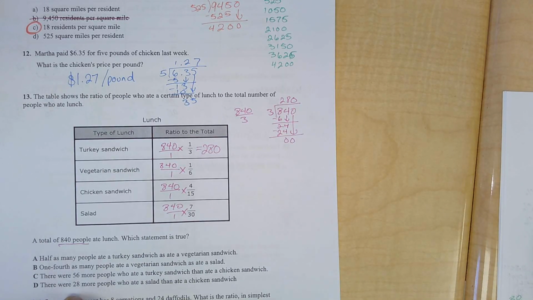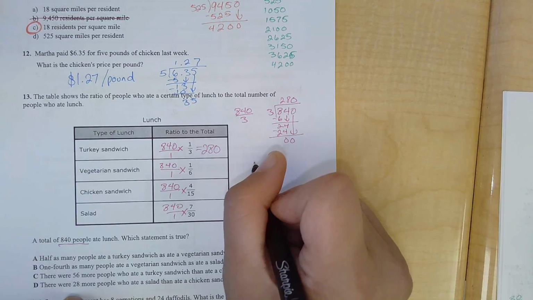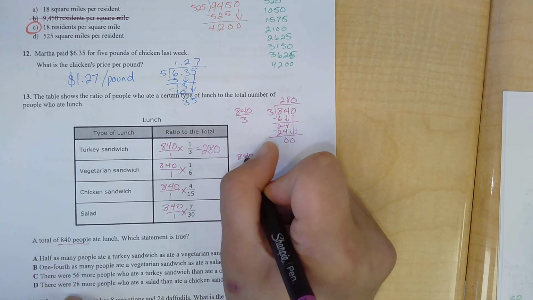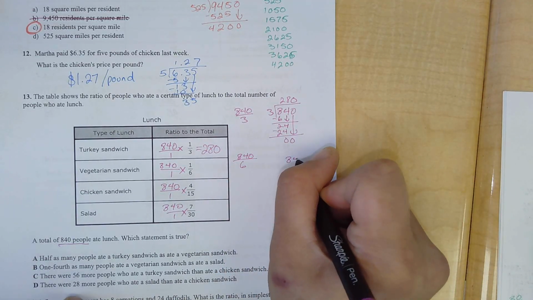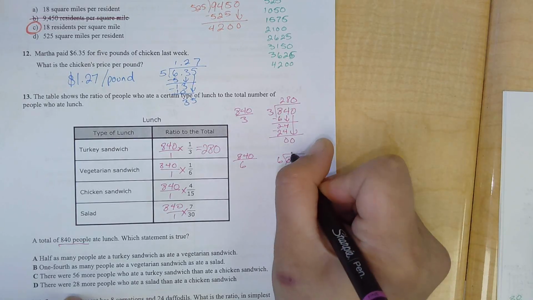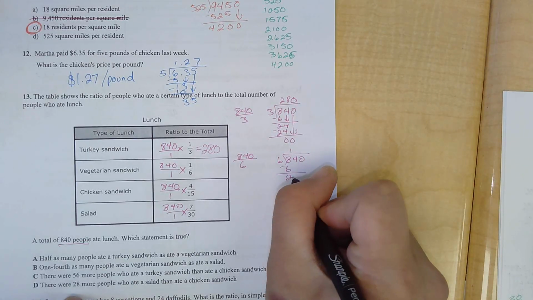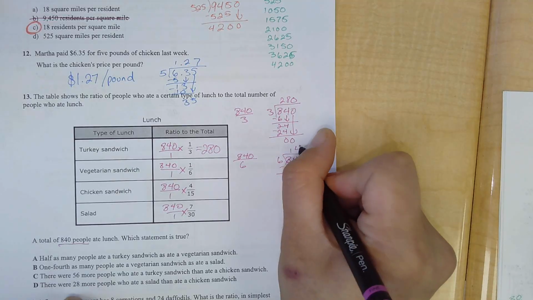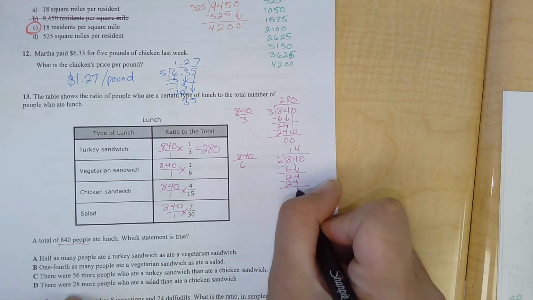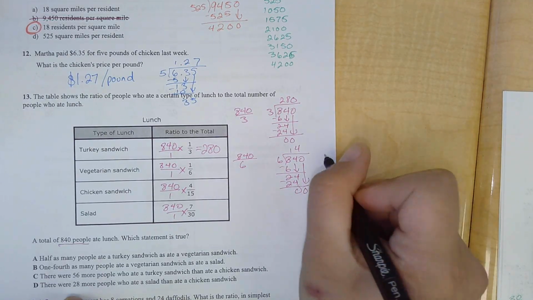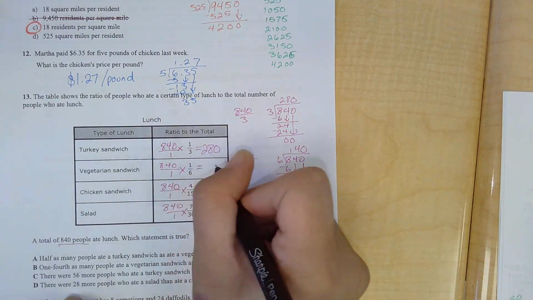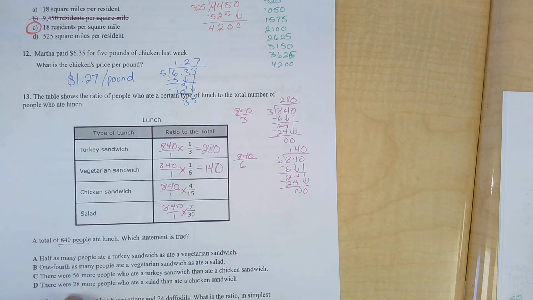Let's do the same thing for vegetarian sandwiches. We should have 840 over 6, which means we're going to be dividing 840 by 6. That's 1, that's 6, that's 2, that's 4. That's 4, that's 24, that's 0. We'll bring down our other 0. There we go. 140 people ate the vegetarian sandwich.